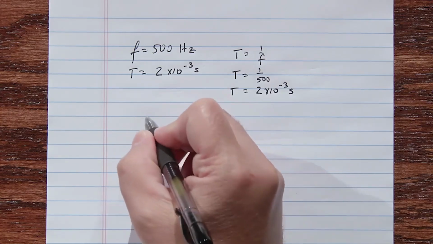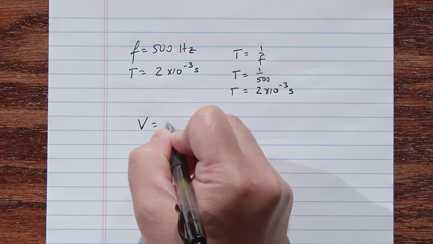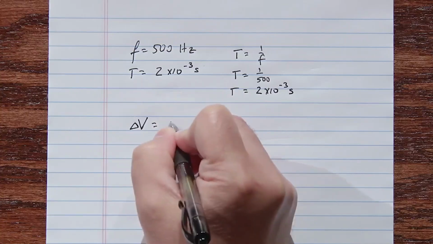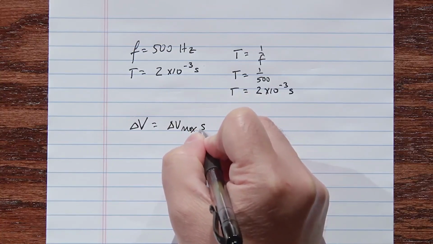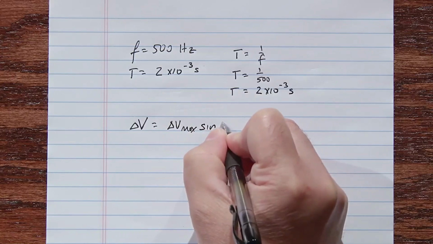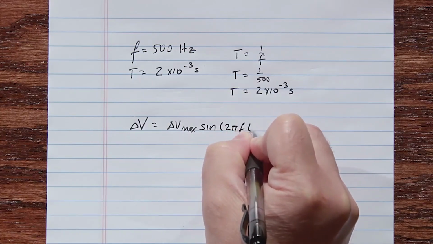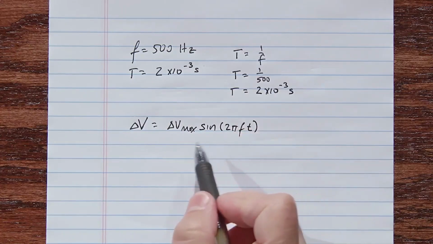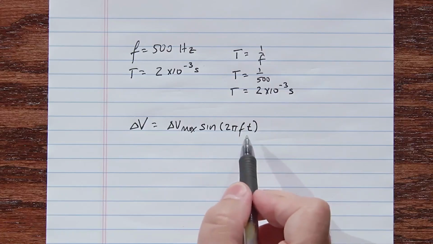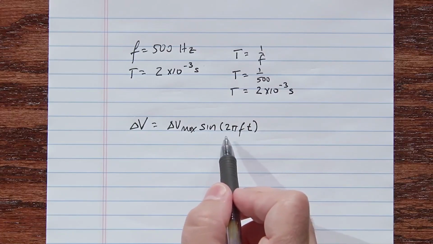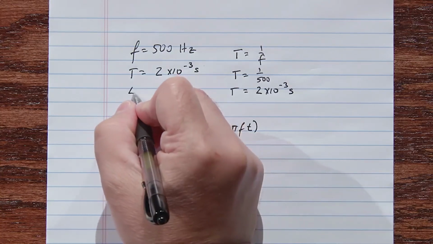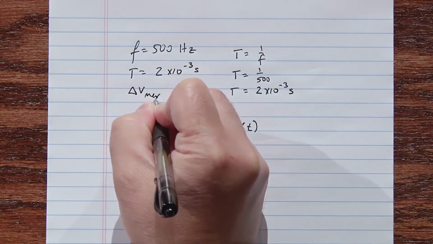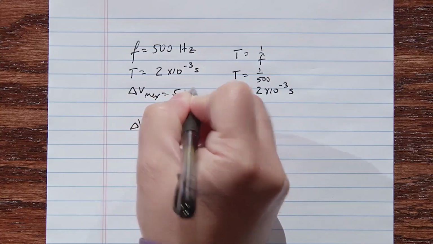So remember that delta V is equal to delta V max times the sine of 2 pi ft. So this term is what's giving us the alternation, the sine wave, and delta V max is 5 volts. And I'll write that down: delta V max is equal to 5 volts.